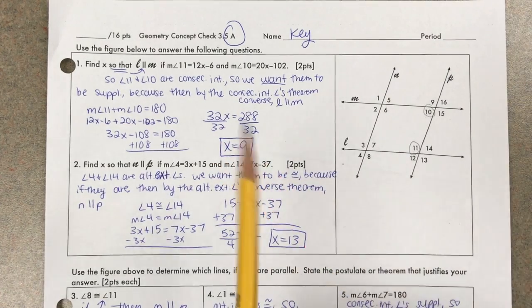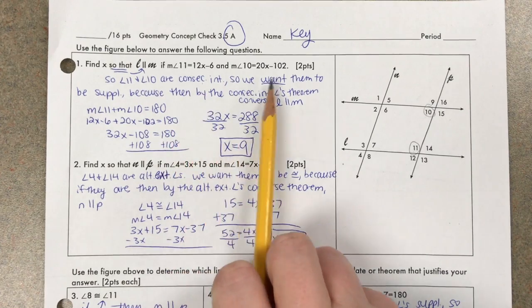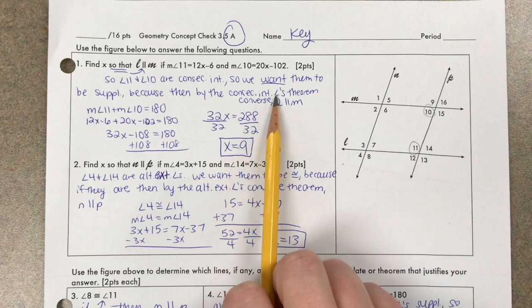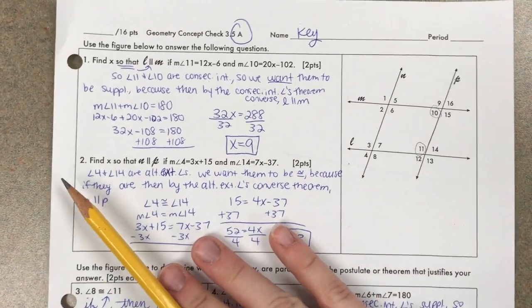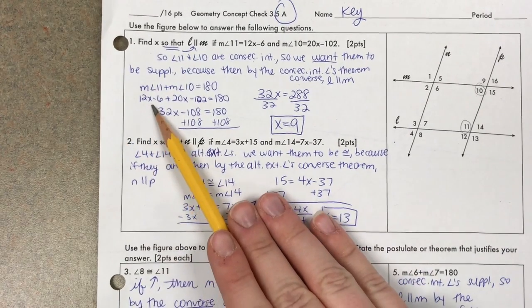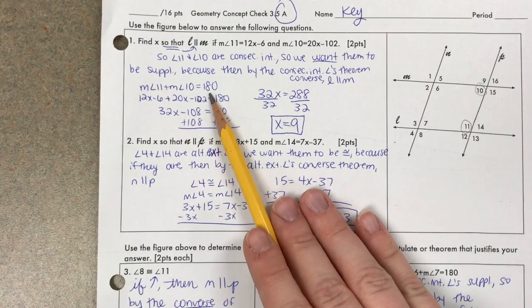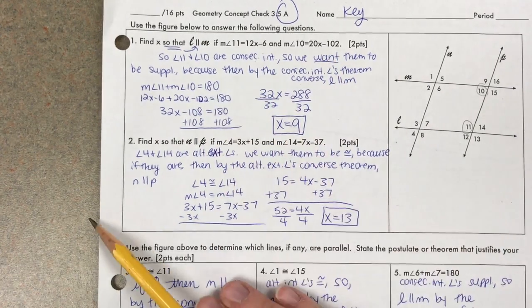So I want them to be supplementary. I said right here, they're consecutive interior angles, so we want them to be supplementary because then by the consecutive interior angles theorem converse, L would be parallel to M. So I just made that happen. I said measure of angle 11 plus measure of angle 10 is equal to 180. Plugged in those expressions, solve the equation.